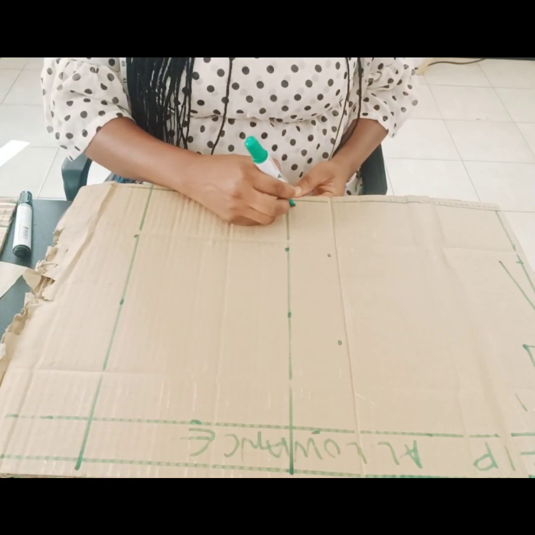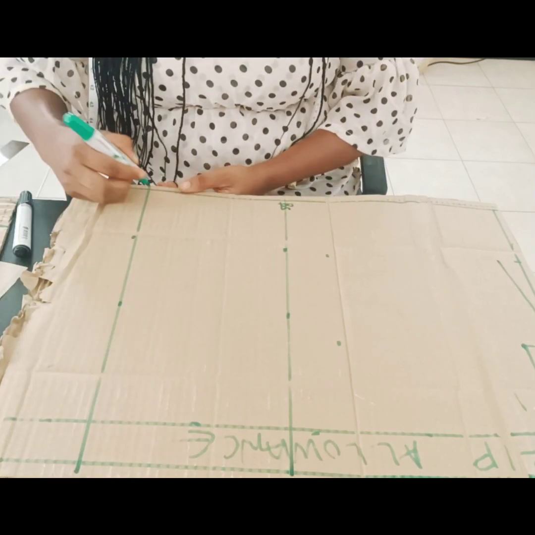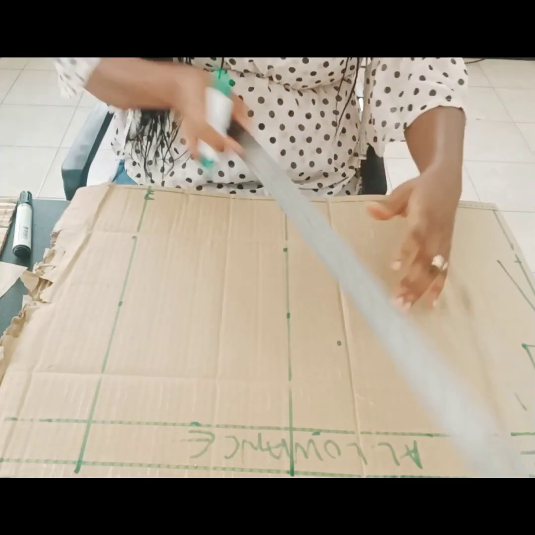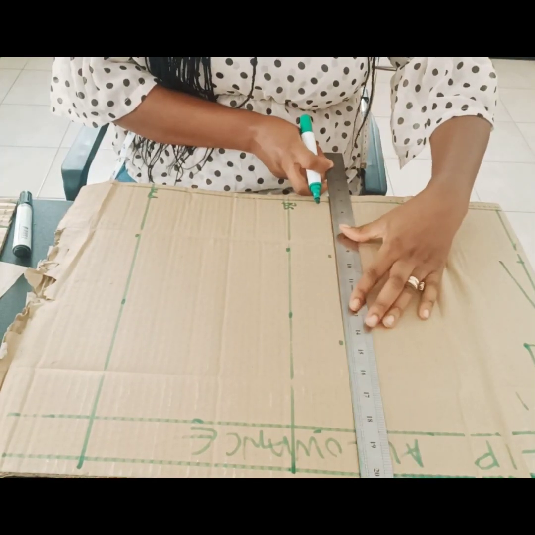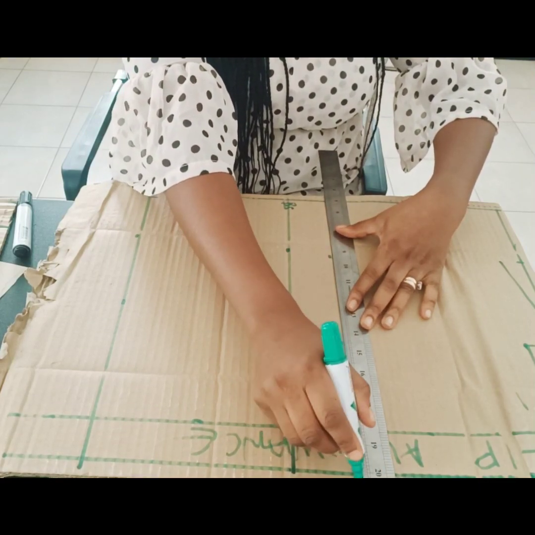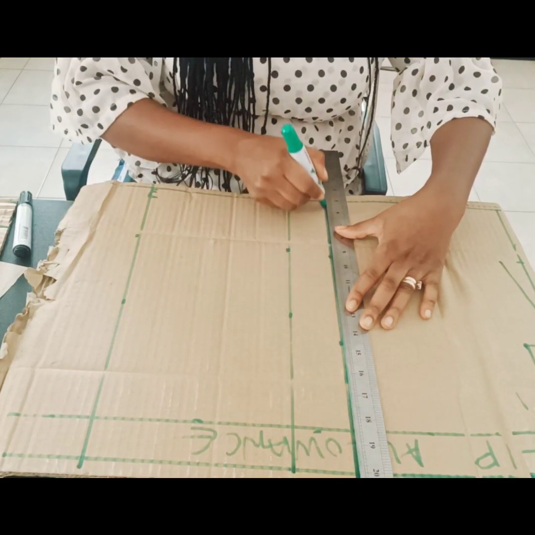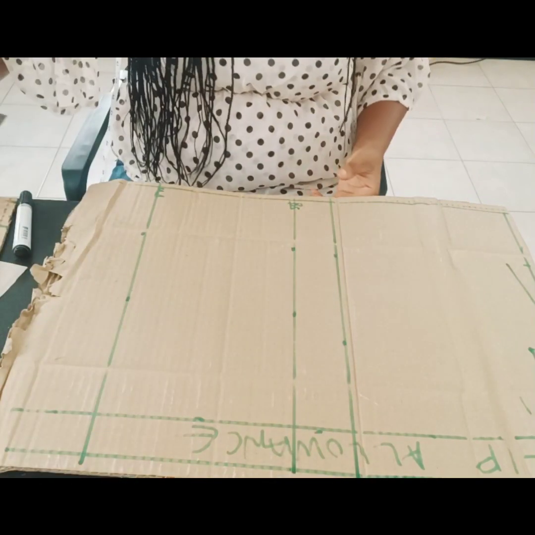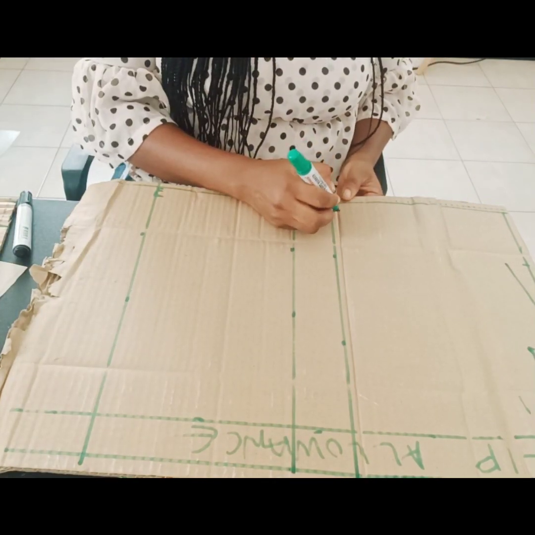So this is our bust line, this is our waist line, and this is our chest line. This is our chest line.